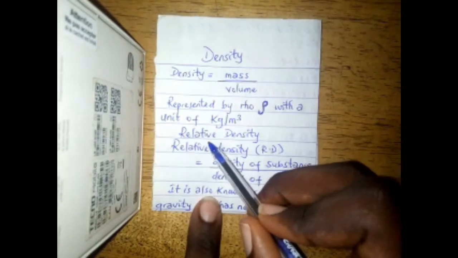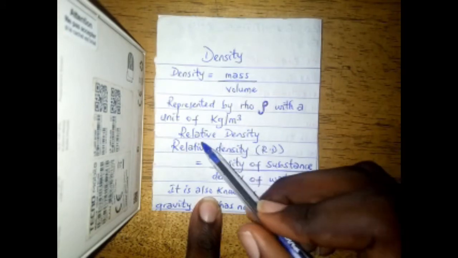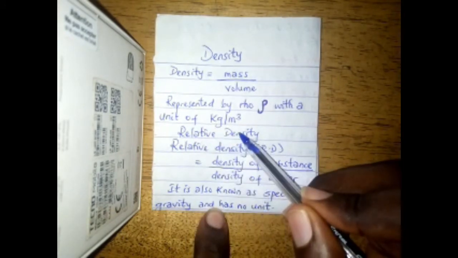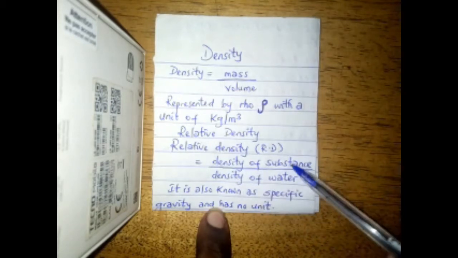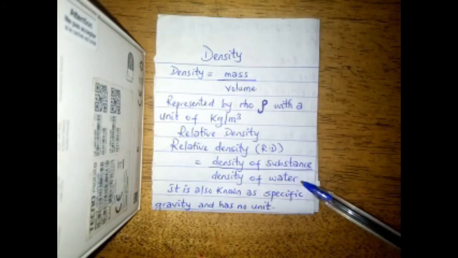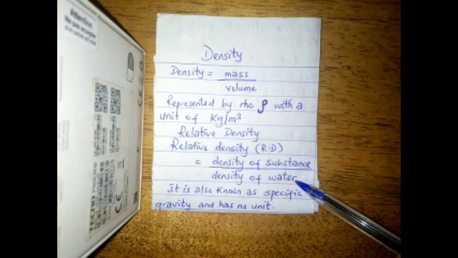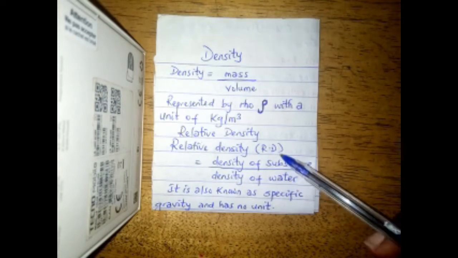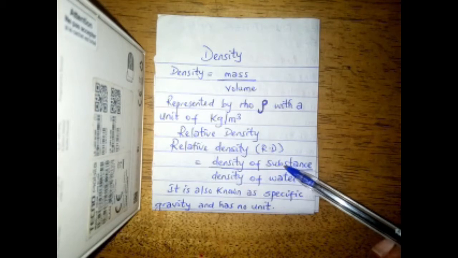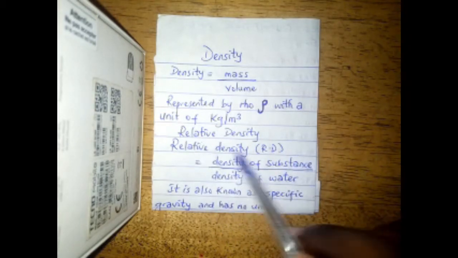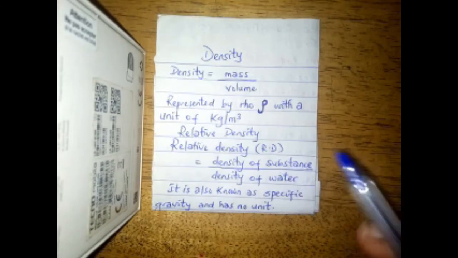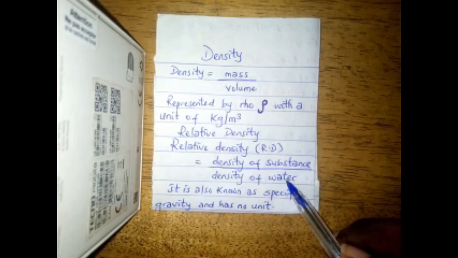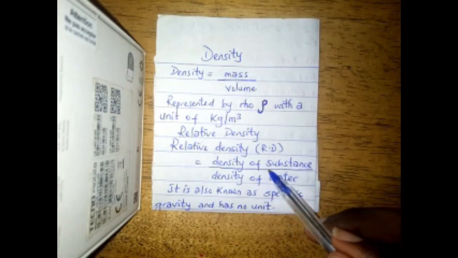So next we have relative density. Like the name implies, relative. When you're talking about relative density, it is the ratio of the density of a substance to the density of water. Now, water is the standard substance to which we compare the densities of other substances. So the relationship between the density of that particular substance and the standard density of water gives us the relative density.